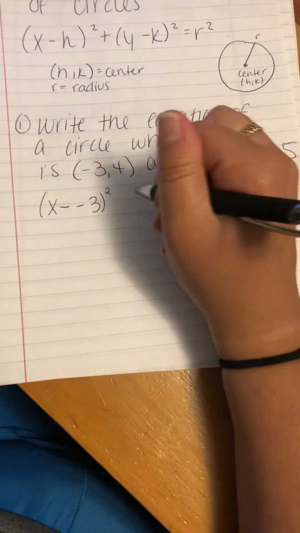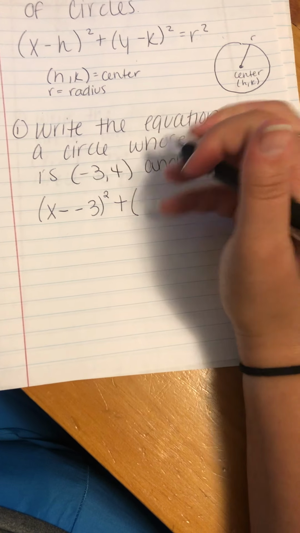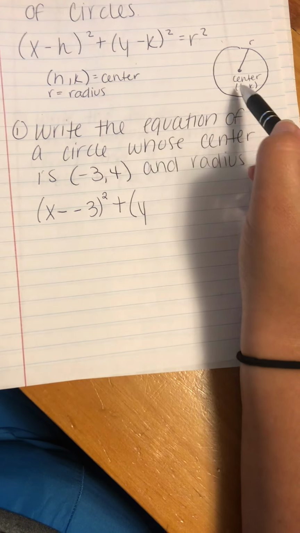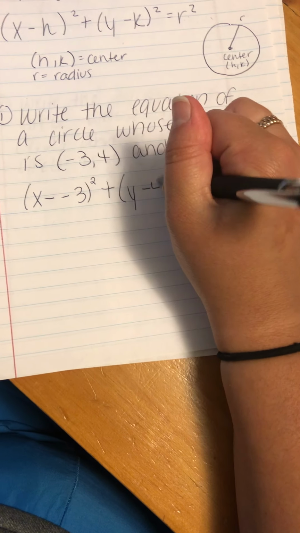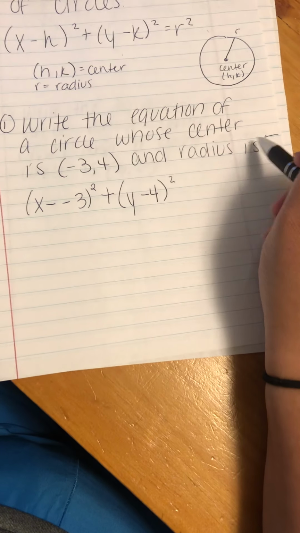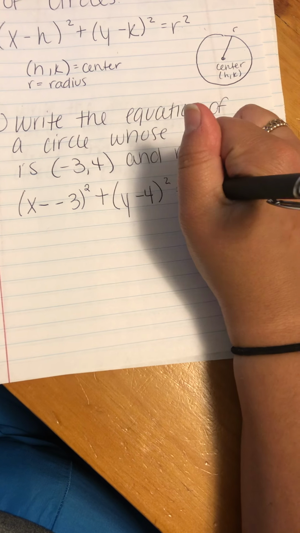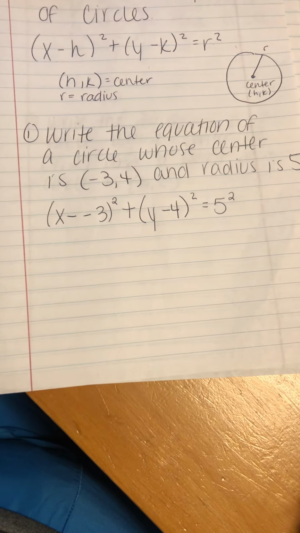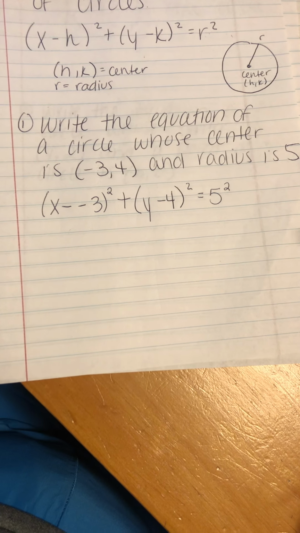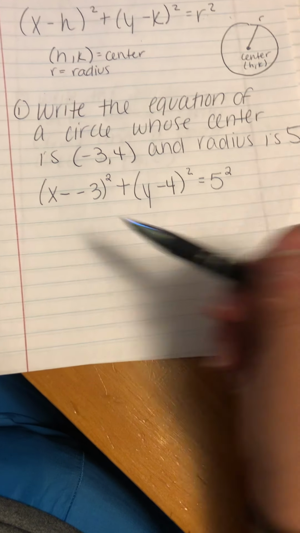Then we square it. And then we're going to add. And then we'll do y minus k, which is the y value of our center. So y minus 4 here. And we square that. And then it says we have a radius of 5. So we set that equal to our radius squared. Set it equal to 5 squared. We're not done. We want to clean this up and try to get this into the simplest terms possible.